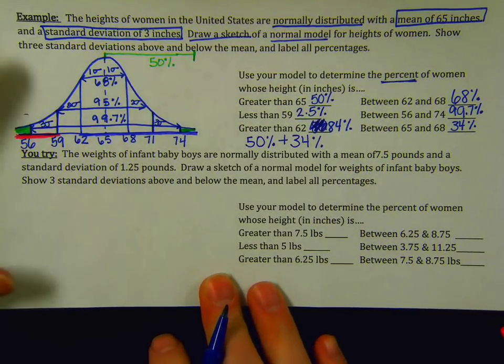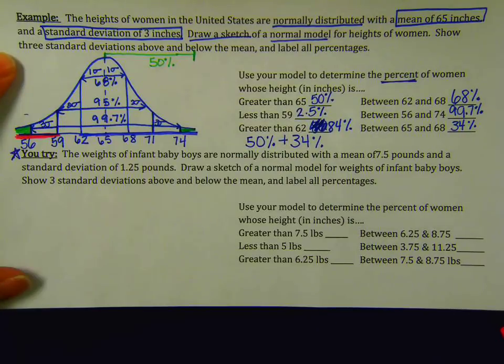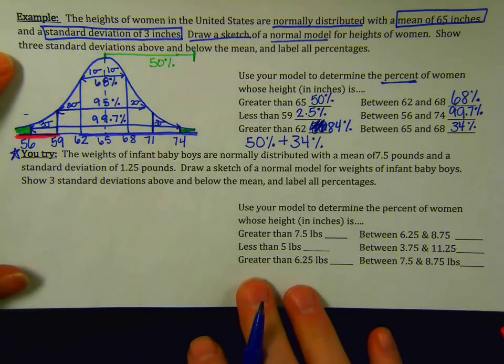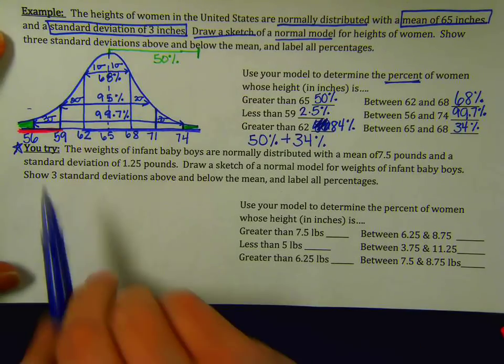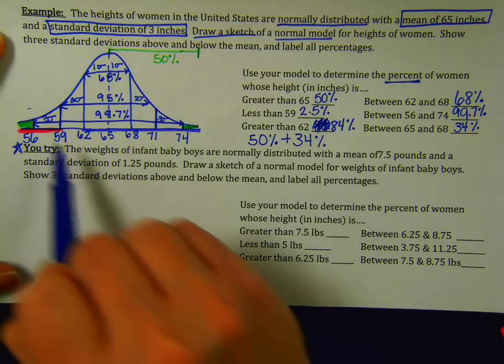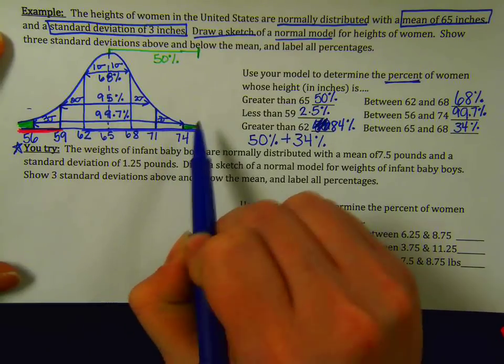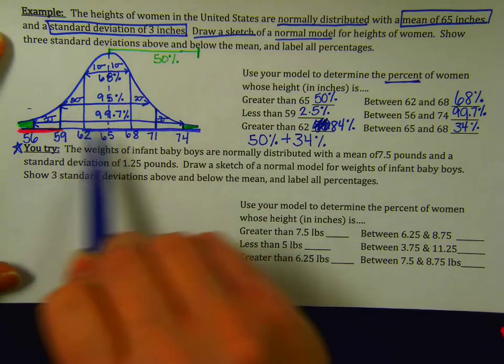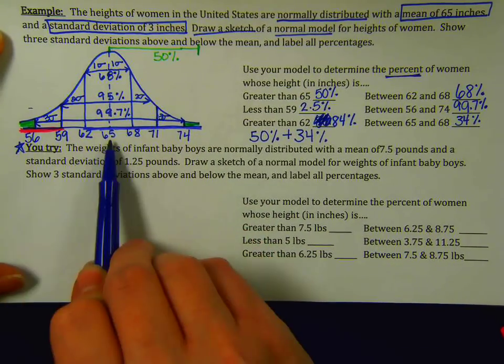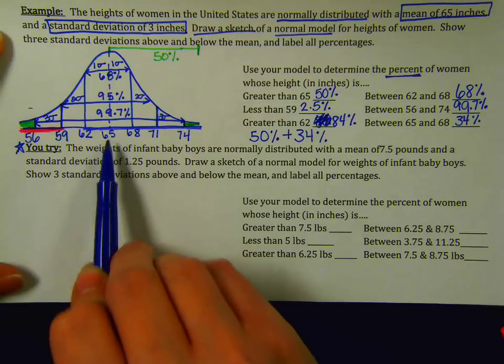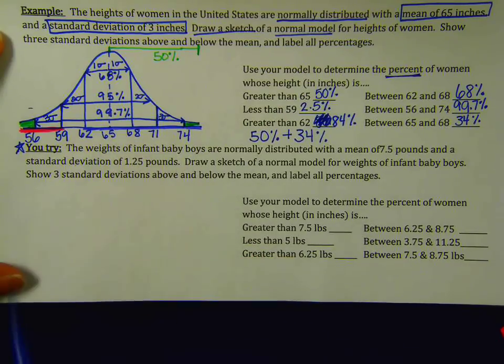Okay, so you have a you try it. You're going to bring this to me in class tomorrow, or whenever you're viewing this, the next time I see you. I need you to do the same exact thing we just did. So you're going to sketch your bell curve, percentages in here as well, so you get used to it. Make sure it's your mean in the middle, and then your standard deviations up. Okay? Bring this to me next class, and we'll go over it.